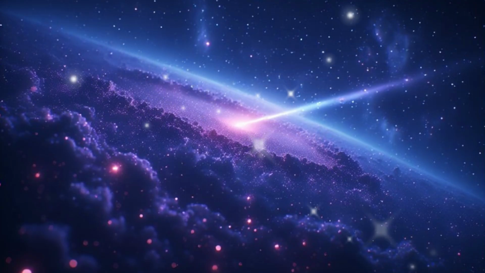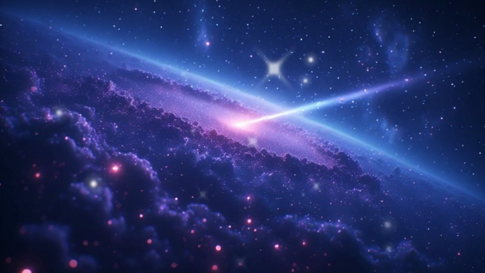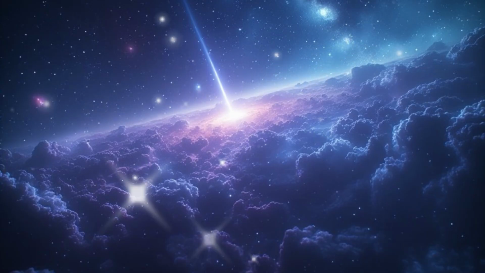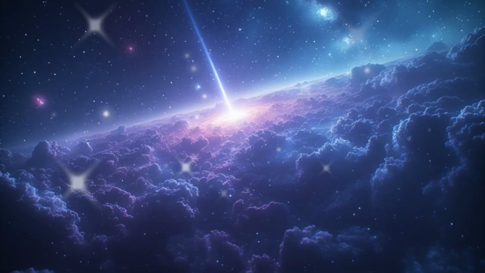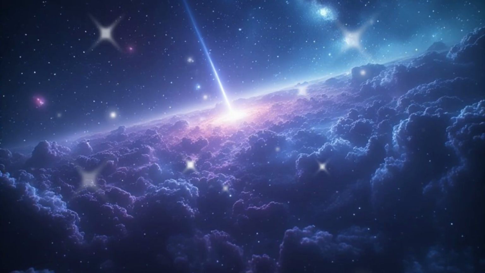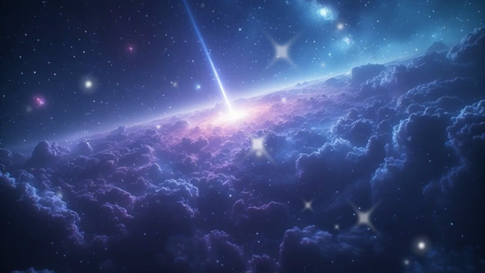This web has been growing and changing for nearly 14 billion years. It began as tiny ripples in the fabric of the early universe and slowly, inexorably, evolved into the vast network we observe today. And it is still evolving, still stretching, still shifting, still responding to the quiet pull of gravity and the relentless push of cosmic expansion.